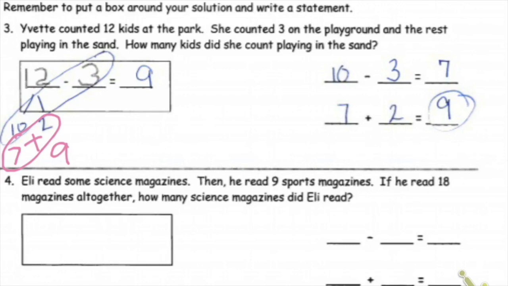Now, let's go over number 4. Number 4 says, Eli read some science magazines. Then he read 9 sports magazines. If he read 18 magazines altogether, how many science magazines did Eli read?